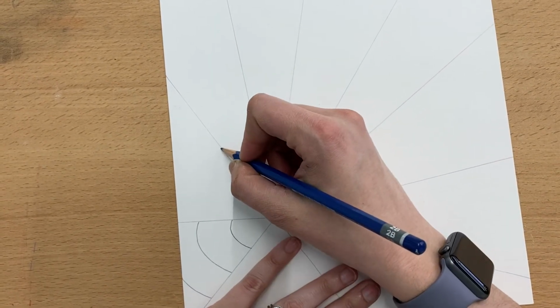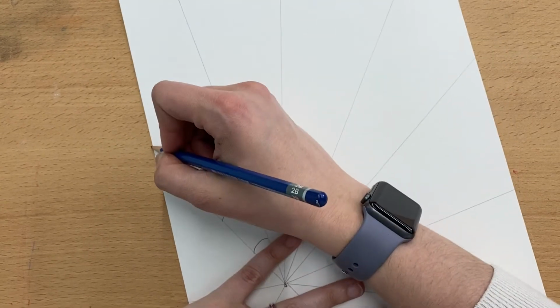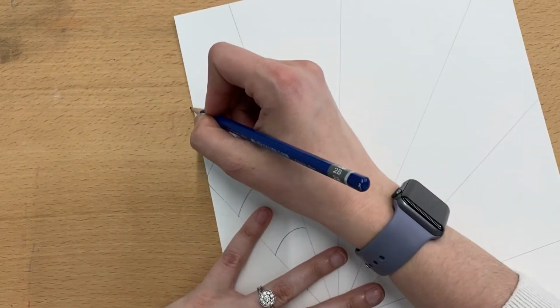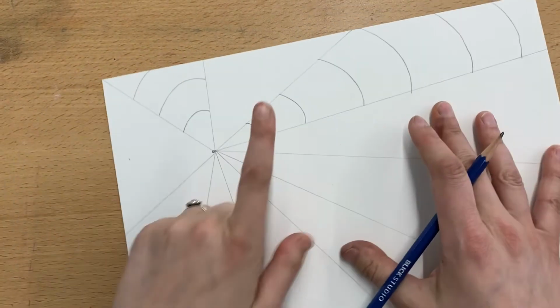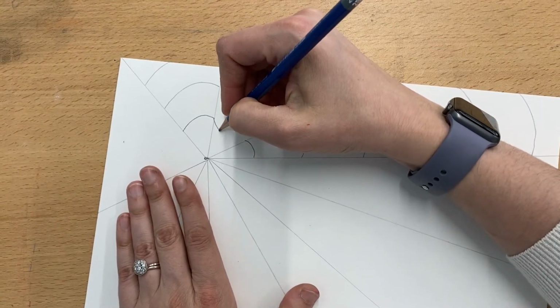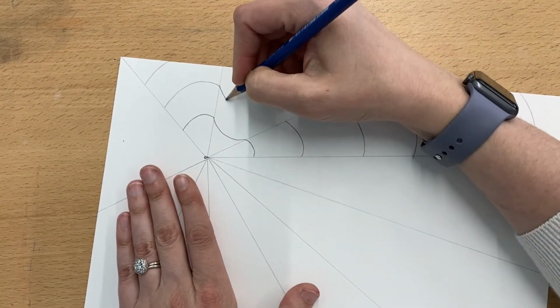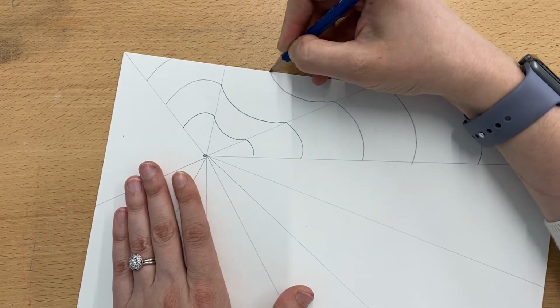I'm going to do a couple just so you can see. Okay. And then on the ones in between, you're going to go in the opposite direction. You're going to curve down, and you're going to connect the lines together when you do that.